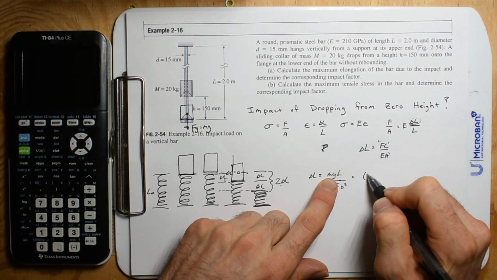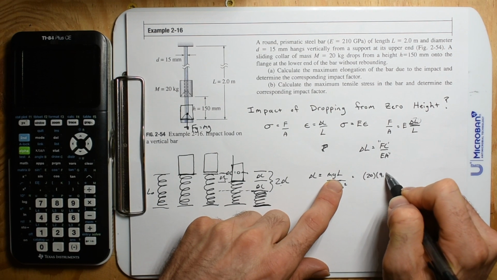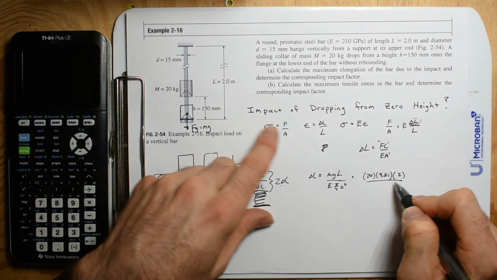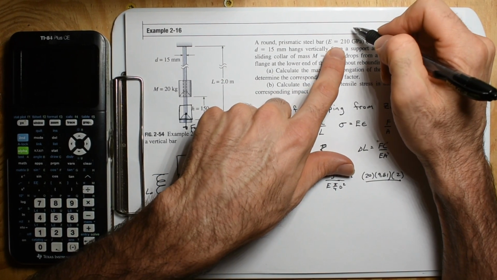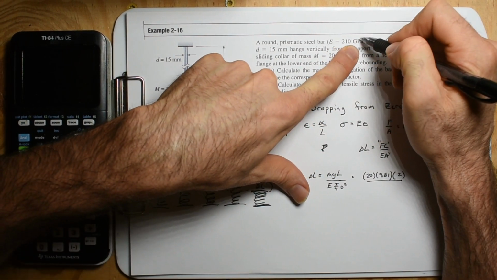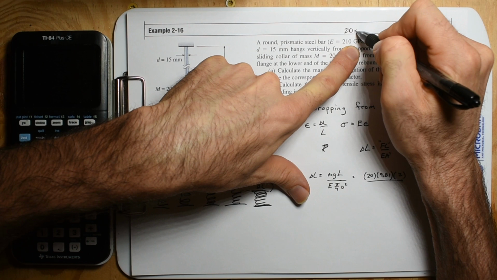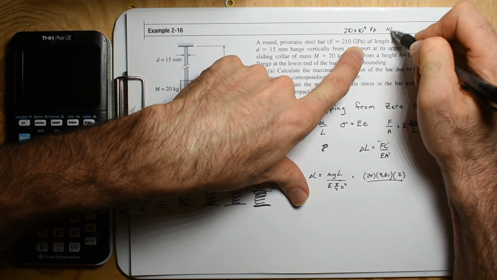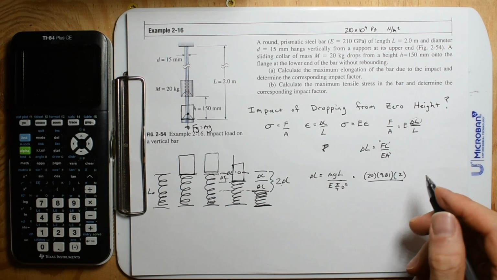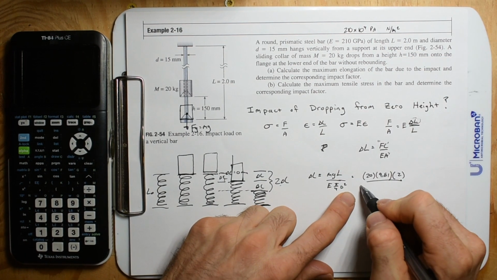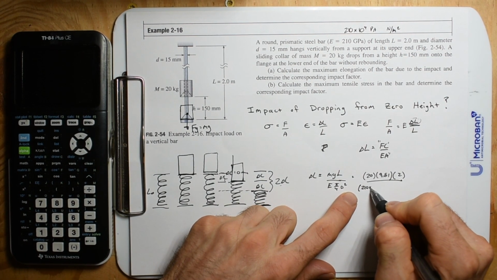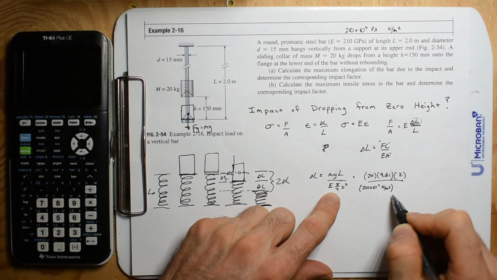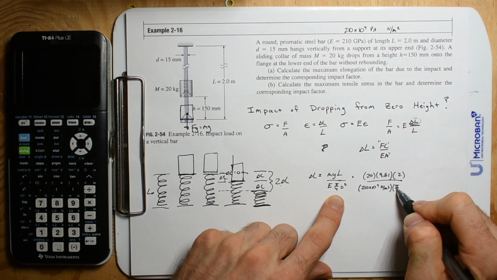So let's do it. We have a 20 kilogram mass times 9.81 for gravity, length of 2 meters, divided by modulus of elasticity. It's in gigapascals, so this is 210 times 10 to the 9 pascals. And what the hell is a pascal? It's a Newton per meter squared. Because then our units will cancel out, so we're going to go 210 times 10 to the 9. And on this one, I'll write Newton per meter squared, just because with all the other ones you kind of know what they are.